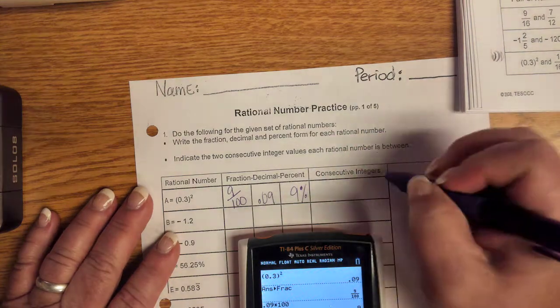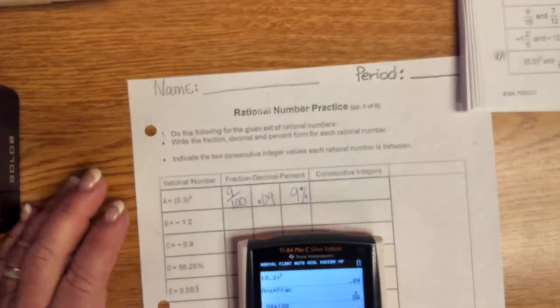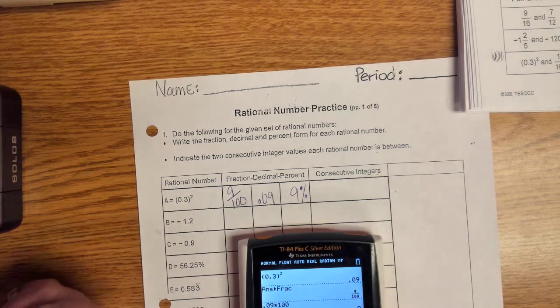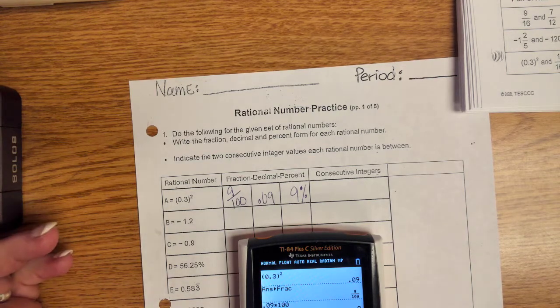Consecutive integers. What is an integer? Come on, let's go. What's an integer? Negative and positive numbers. What kind of numbers? Whole numbers, including 0. Okay. What does the word consecutive mean?